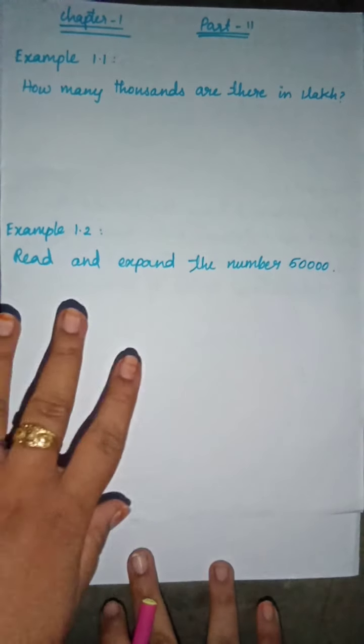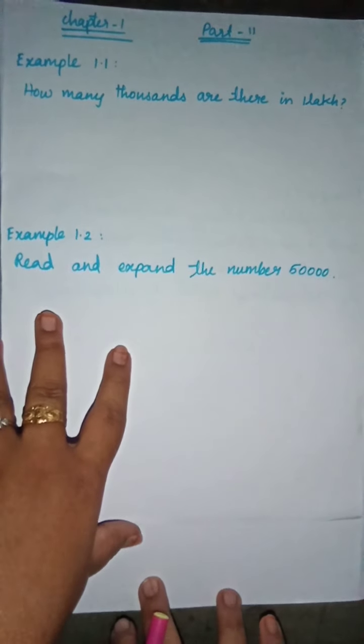Students, now we are going to see chapter 1 part 11. In the previous session, in chapter 1 part 10, we learned exercise 1.1 fully. We learned how to give the number names for numbers in both the Indian and international systems. Then we learned how to put commas.